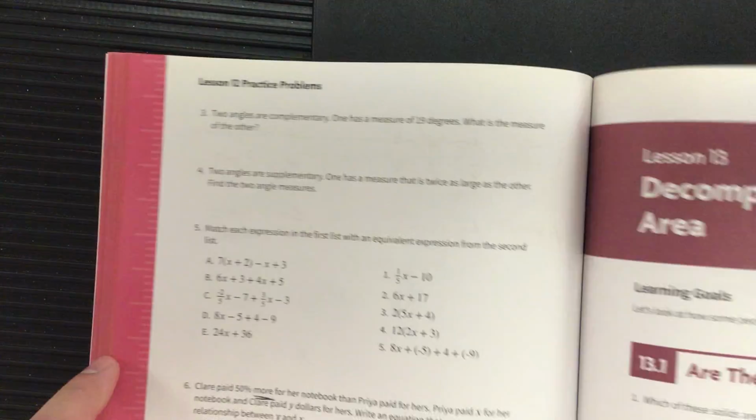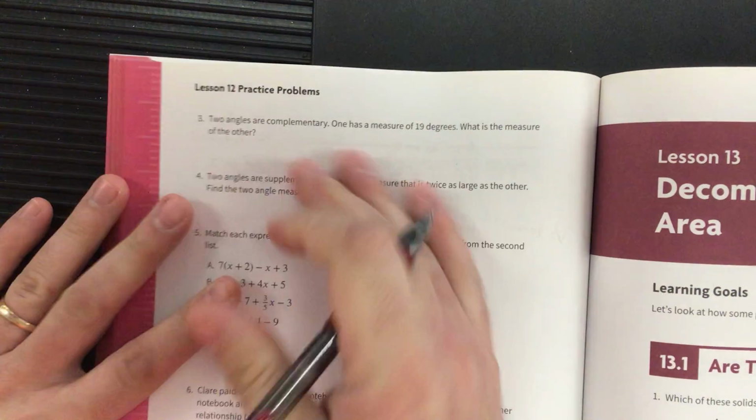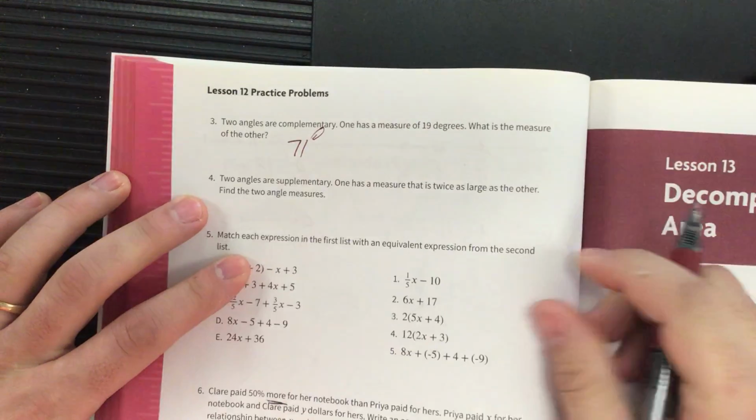Question 3. Two angles are complementary. That means they add up to 90. You have to know what that means. One is 19. The other one is, Josh? 71 degrees.